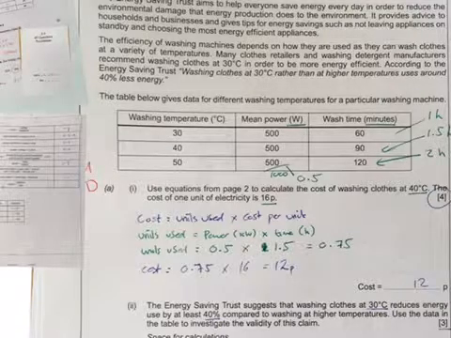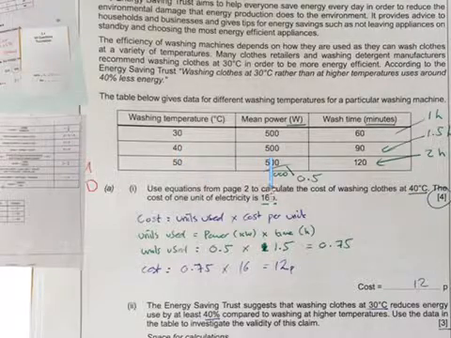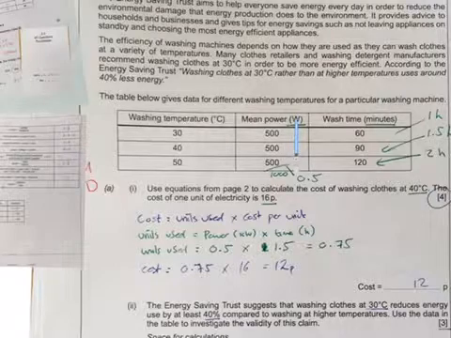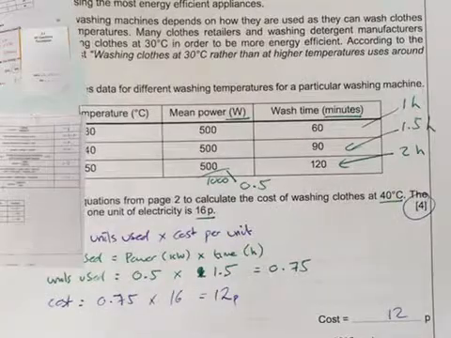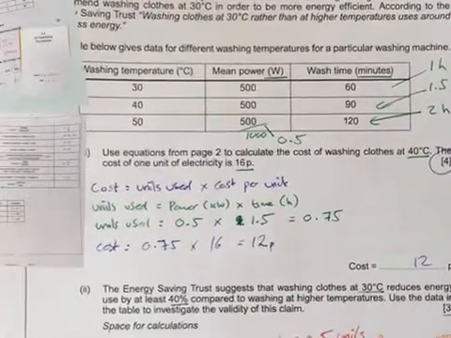So let's do that. It wants it for washing clothes at 40 degrees. So my power is 500 watts. Well, I need to convert that to kilowatts. So that's going to be 0.5 kilowatts. And my minutes need to go to hours as well. So I've already done it there. Look, 1 hour is 60 minutes. 90 minutes is 1.5 hours. And 120 minutes is 2 hours to make it easy for me.